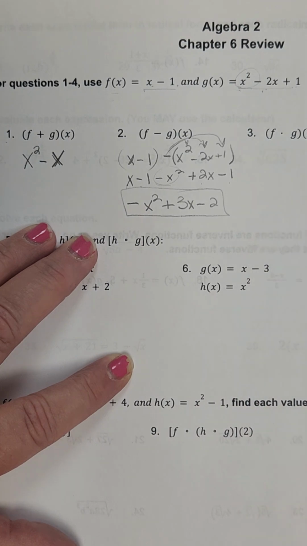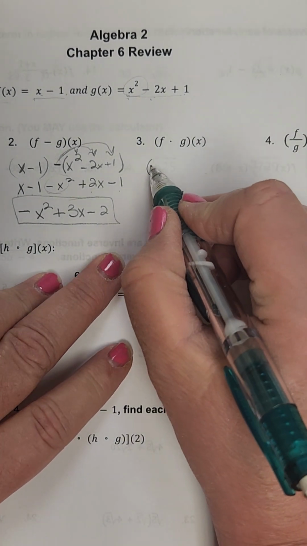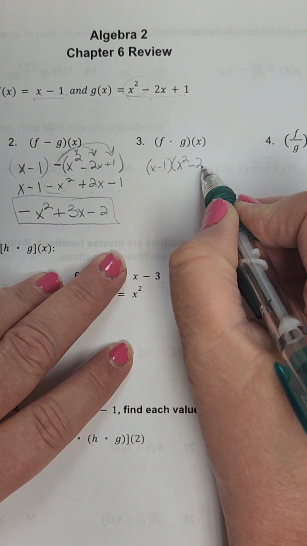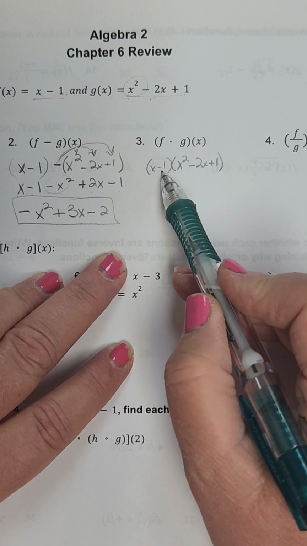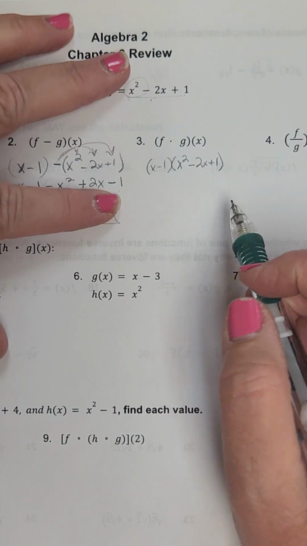When you multiply, you do just that. You're going to multiply, and you'll take x minus 1 times x squared minus 2x plus 1. So you're going to take the x and distribute it through, and then take the negative 1 and distribute it through, and then add like terms.